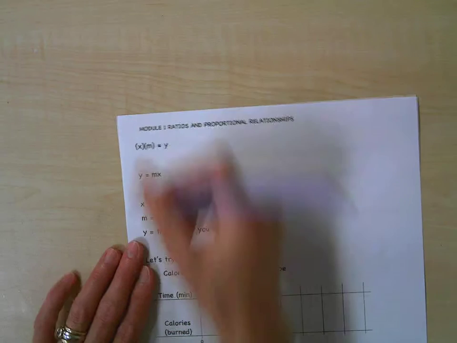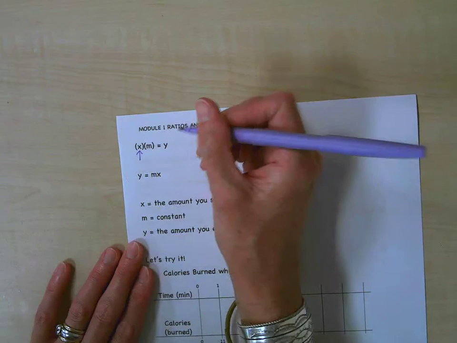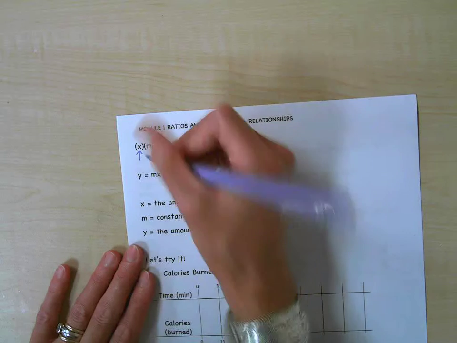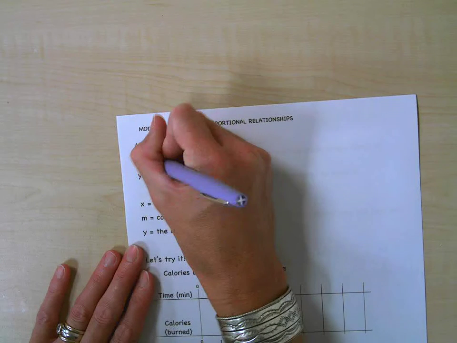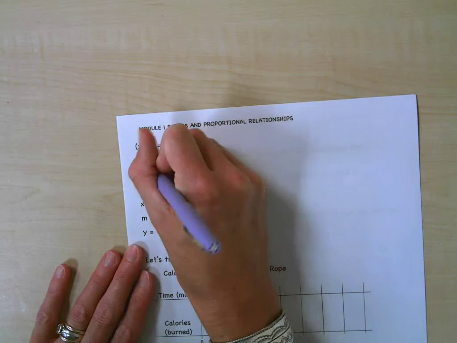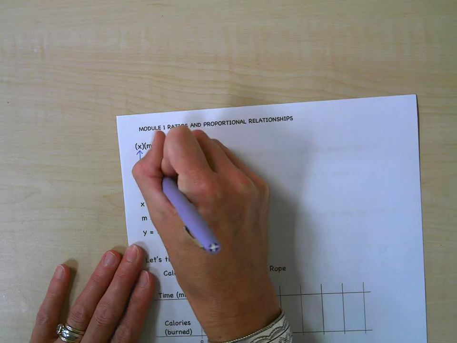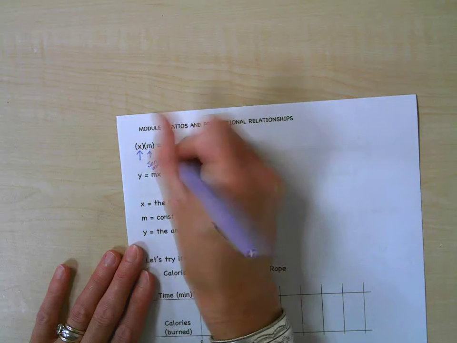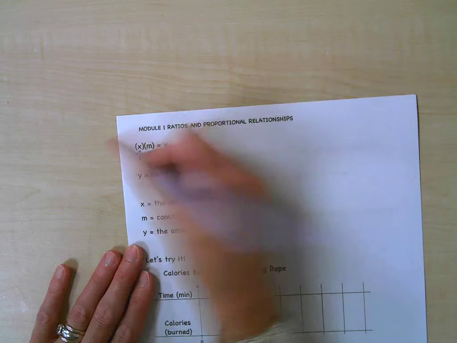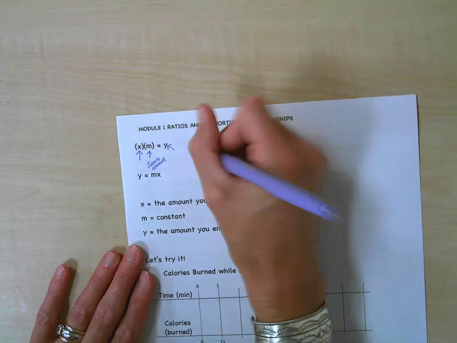Okay? So if we don't know what an amount is, sometimes we use variables. So we chose the variable x, so that means any amount, and then the m is the same amount for everything, and then the y gives you the answer of the change.